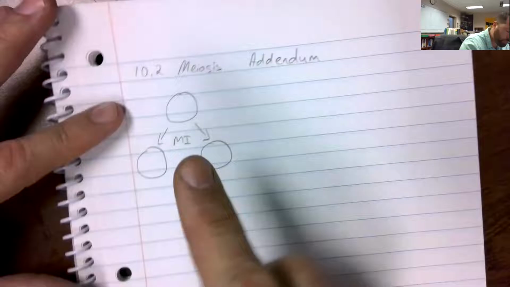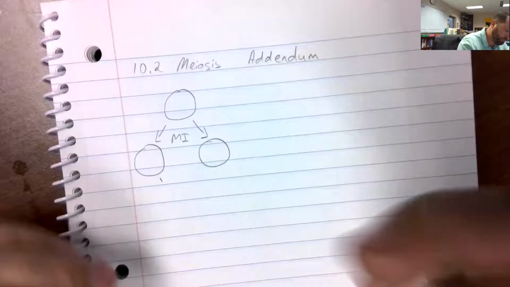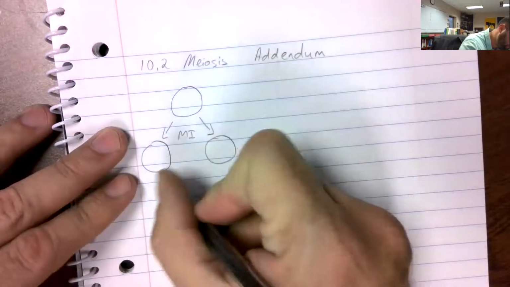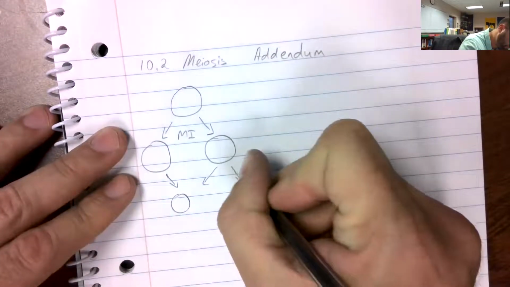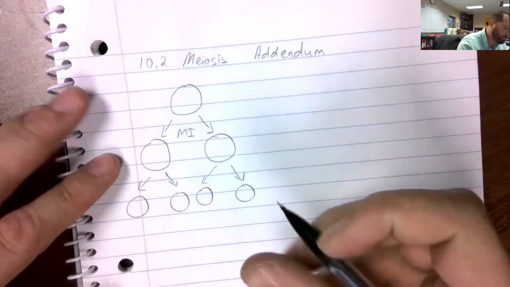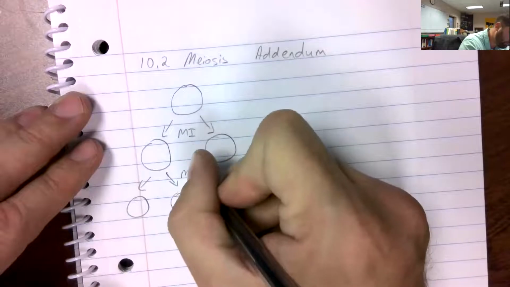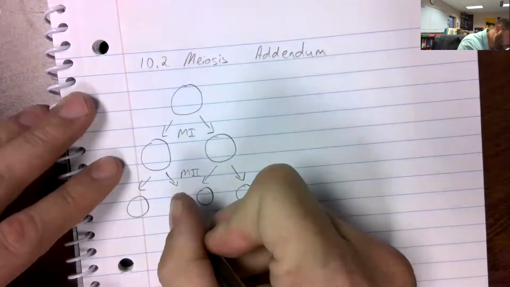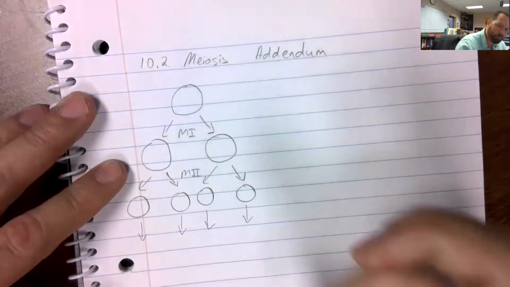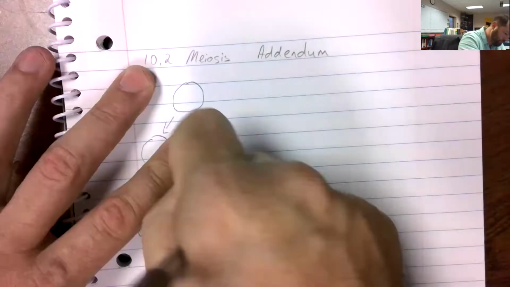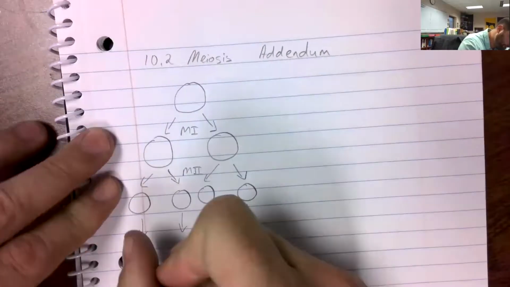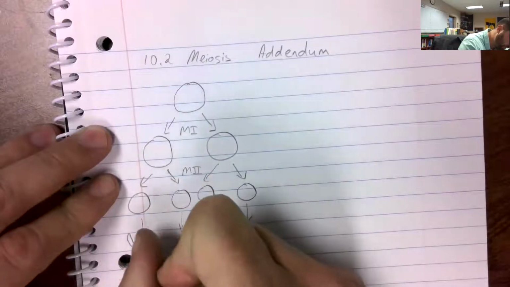So it stands for meiosis 1. Meiosis 2. And then here's where we kind of ran out of time.